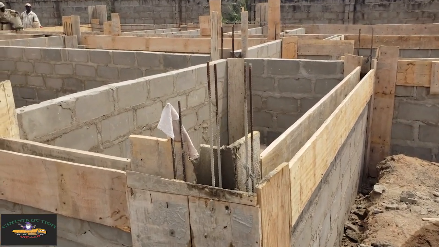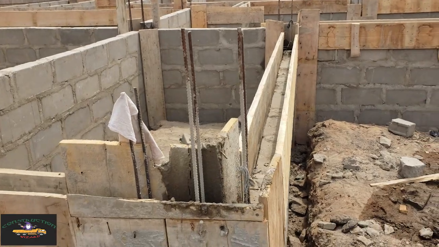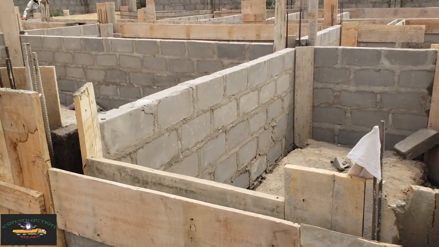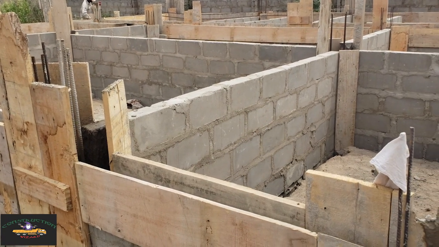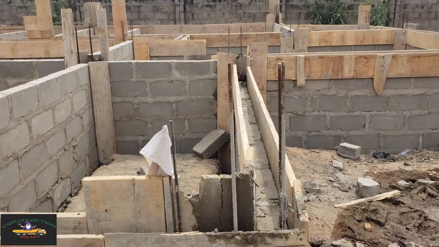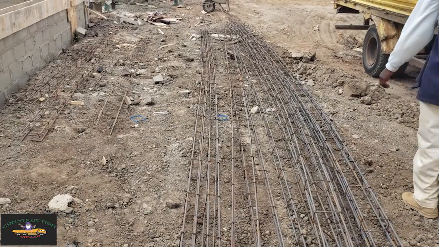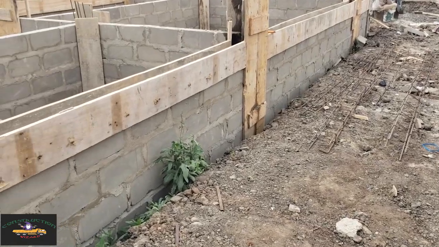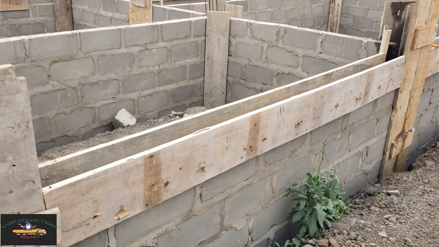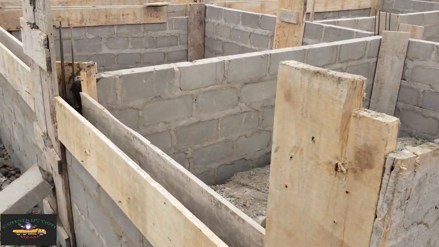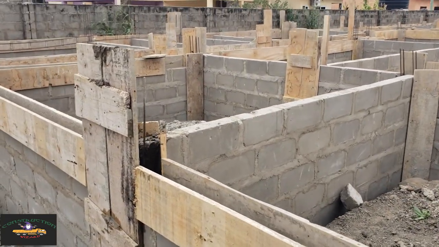After the beam, then we'll do the filling, but that will be in the next episode. So brethren, like we said, we'll continue to share with you. What you also see is the beam and the reinforcement for the floor beam. It has been tied to a certain dimension, and we are coming to put it inside the formwork and pour.